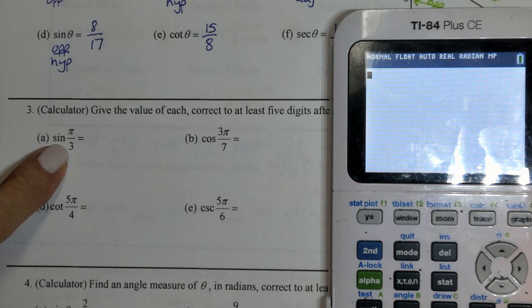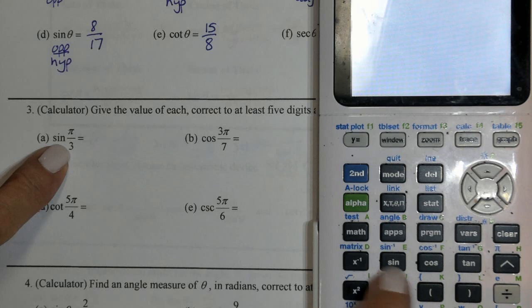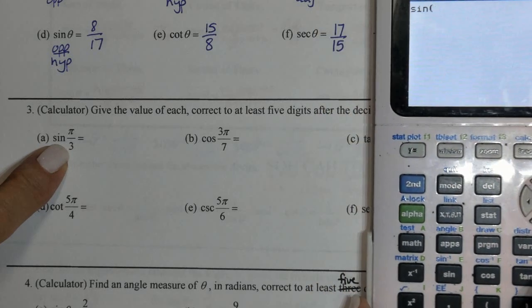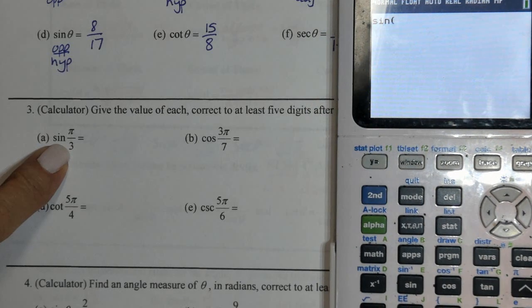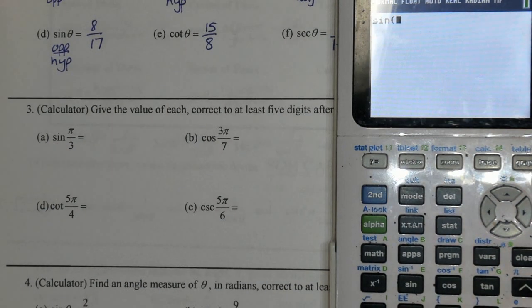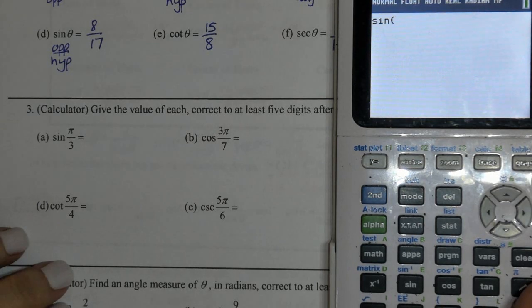Sine of pi over 3. Here's the sine button right here. Make sure you can see everything. There's the sine button. Got a bunch of glare on there. Oh. I'm going to try to turn off this light, see if that helps. No, not really. I'll try to do this. Maybe that worked. Maybe.